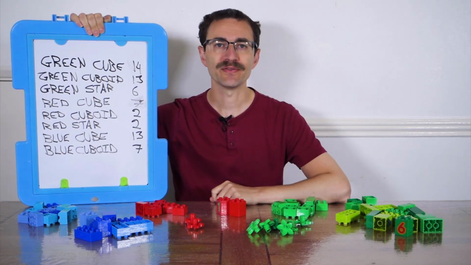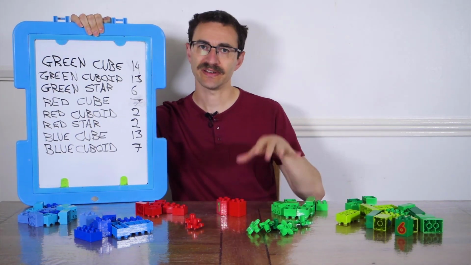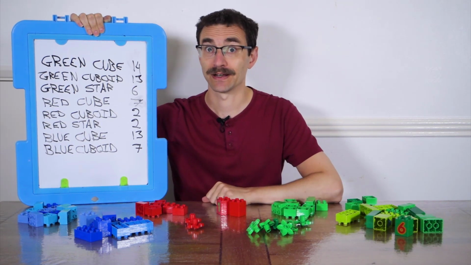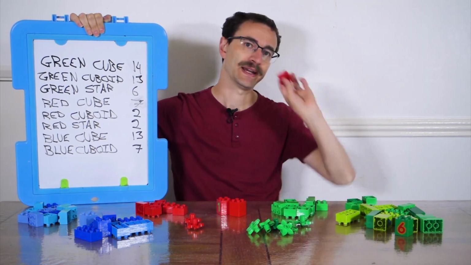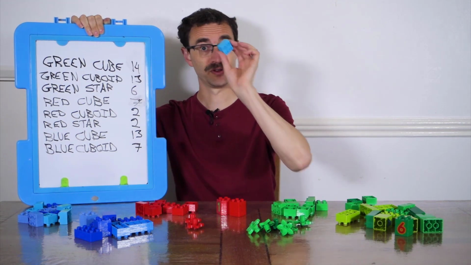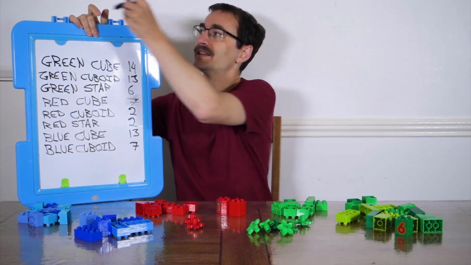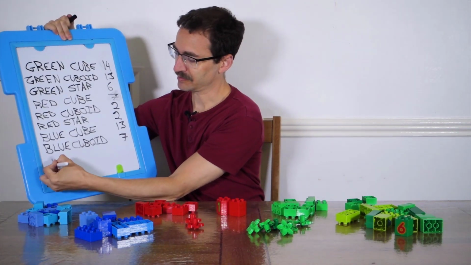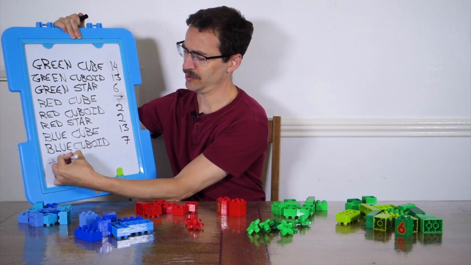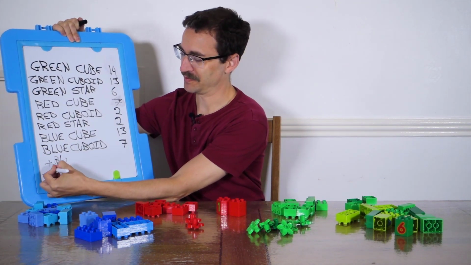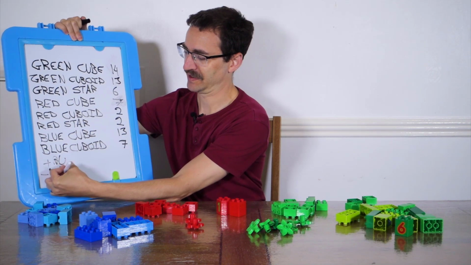Well, every time we make a change to the table, we can record it in a log. For example, if I add a red cube and remove a blue one, what we can do is write that down. Say, +1 red cube, not very good at writing here, -1 blue cube.